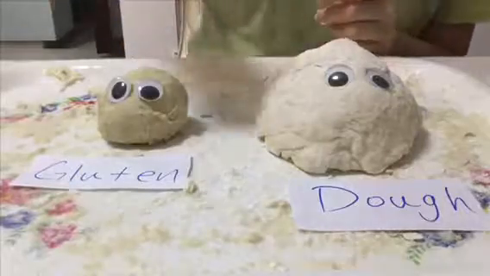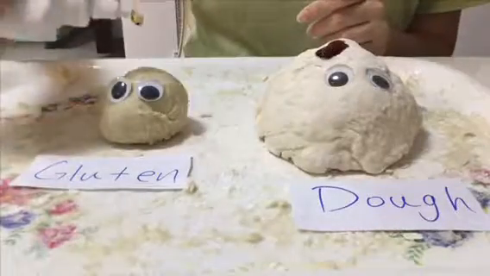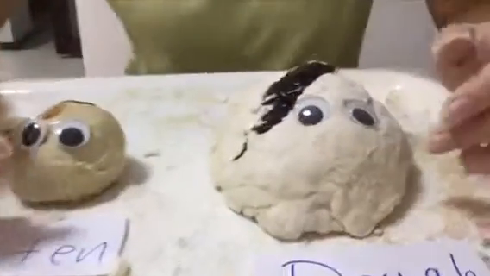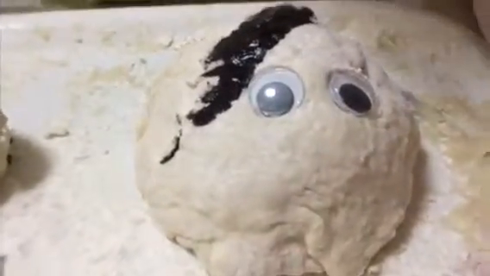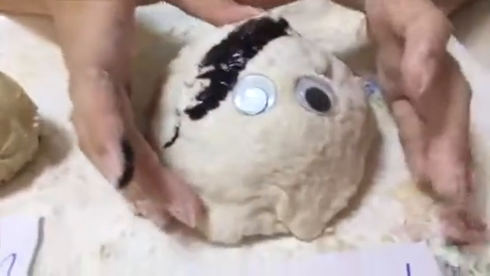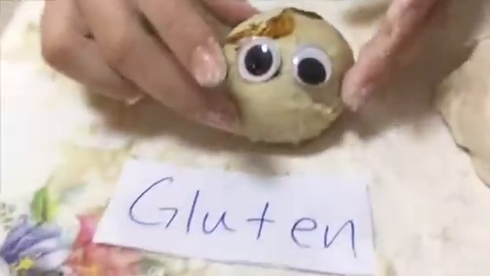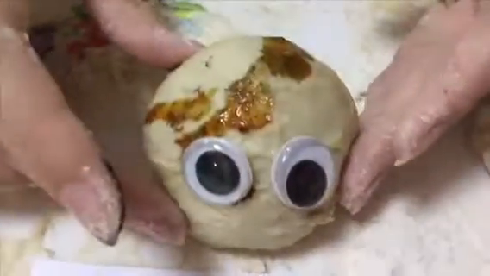To show this, we conducted an iodine test on the dough ball and the gluten ball. As you can see, the iodine on the dough ball turned blue-black, meaning that it still has starch, while the iodine on the gluten ball remained yellowish-brown, meaning that it no longer contains any starch.